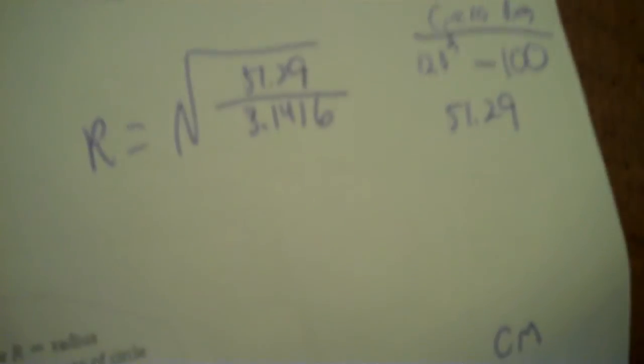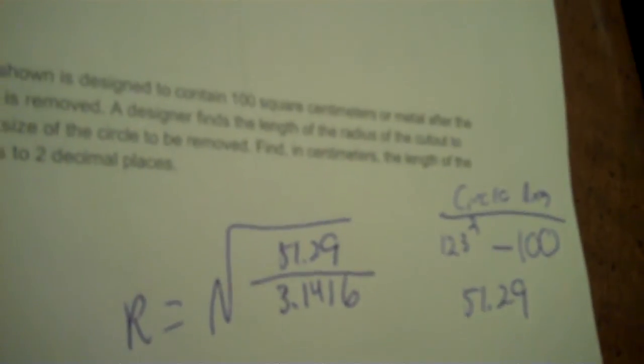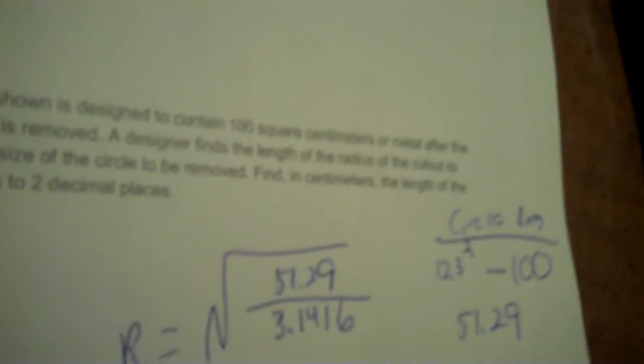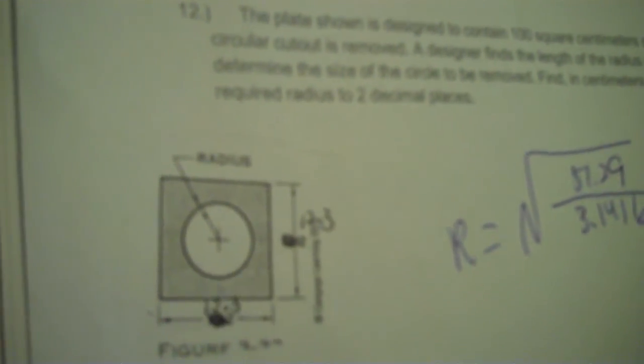Or no, that's what you're going to put, 51.29, okay? I didn't explain that very well at all. Terrible explanation, okay? So you have to find the area of the whole shape, 12.3 to the second. And it said the plate shown is designed to contain 100 square centimeters of metal after the circular cutout is removed, okay? So after we cut out that circle, the shaded part's going to have 100.